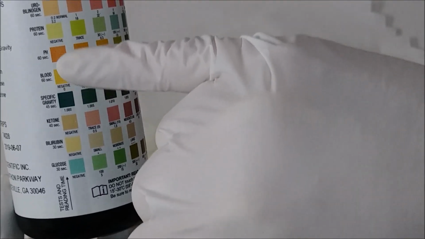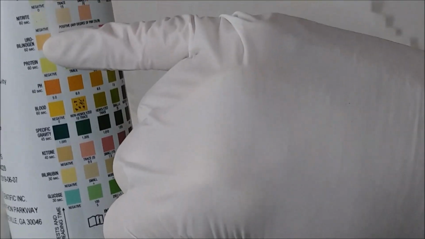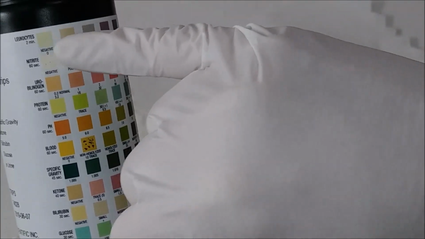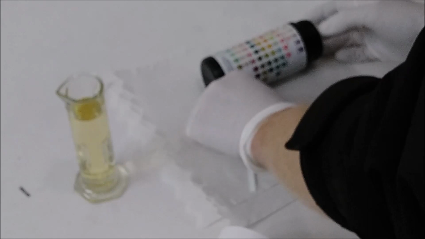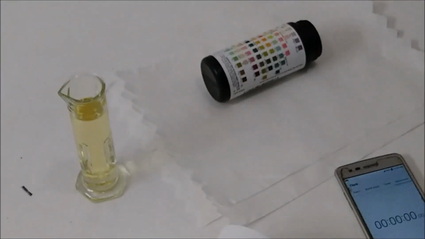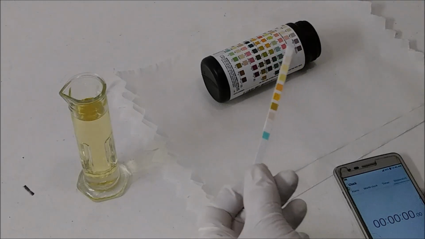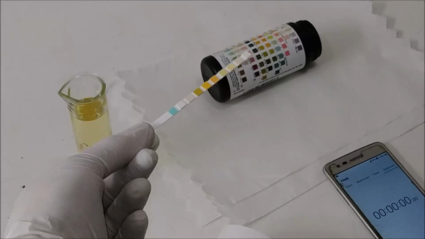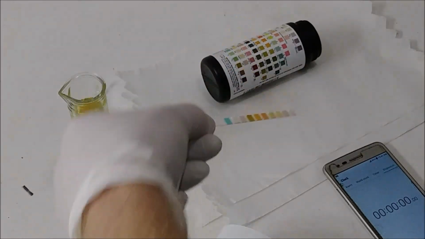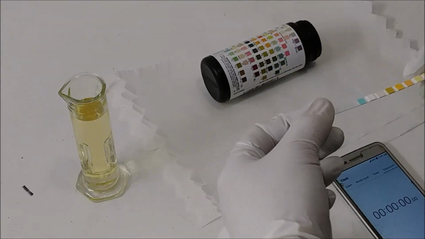The 60-second mark gets pretty tricky because you have 5 tests. You have blood, pH, protein, urobilinogen, and nitrate. And at the top, at the 2-minute mark, is leukocytes. While handling the test strips, do not touch any of the individual test areas. Also, be sure to hold it completely horizontal and don't tilt it back and forth or the colors will run into each other and you'll get skewed results.